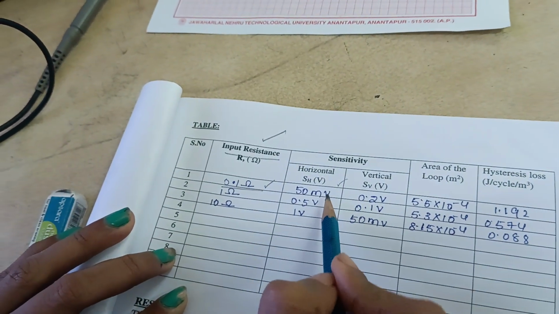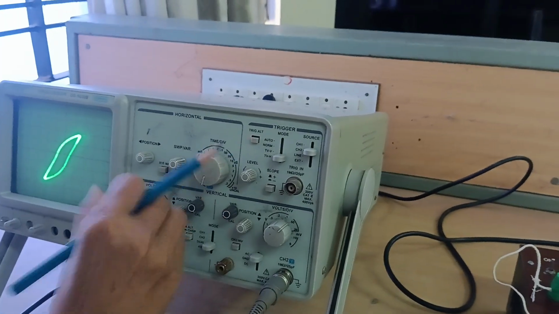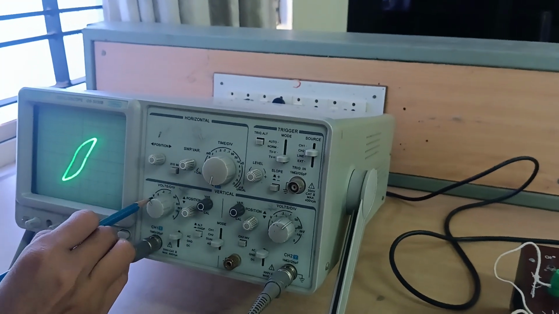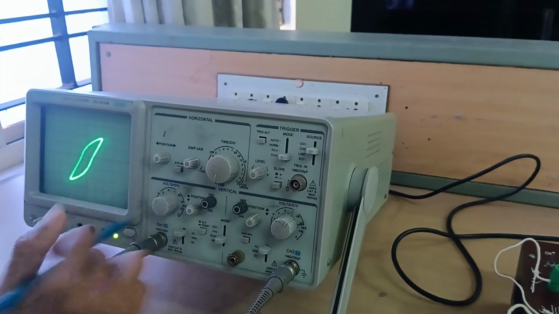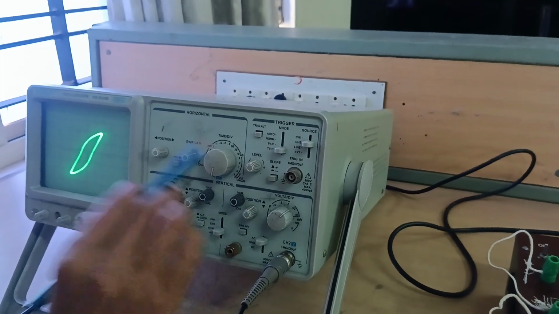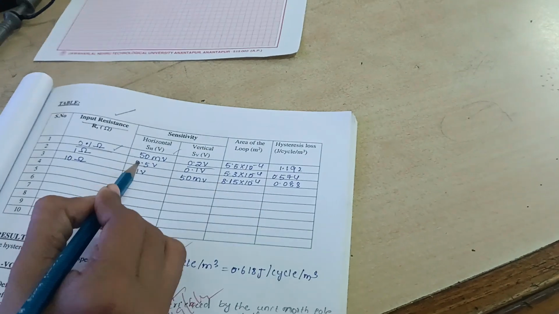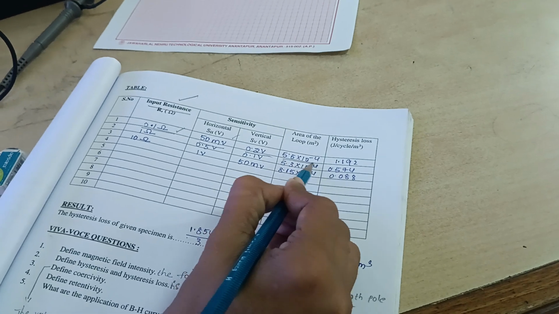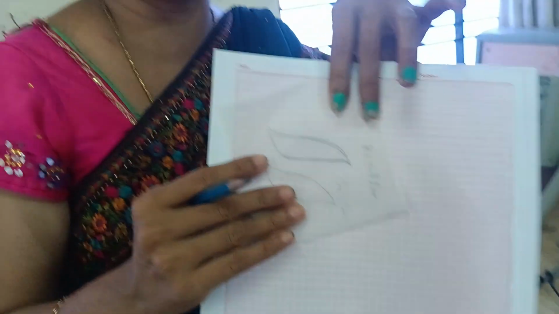For horizontal, for 1 ohms, here 0.2 or 0.3, here 5. You can write here vertical volts and horizontal volts. Similarly, the area of the loop. How can you find the area of the loop? You can take graph paper.